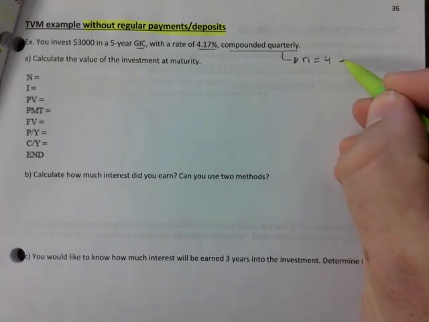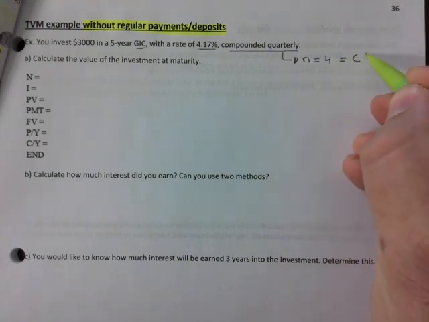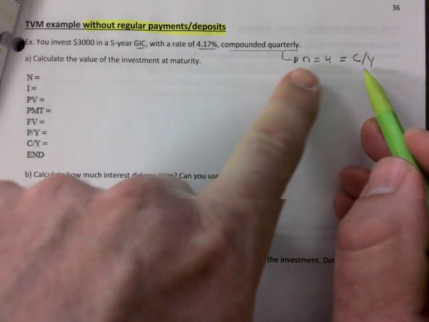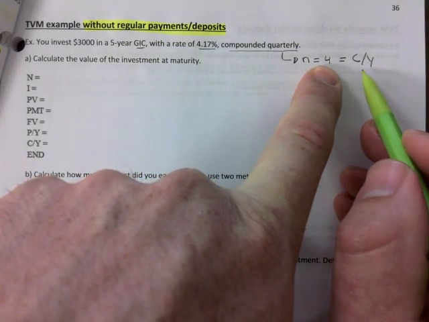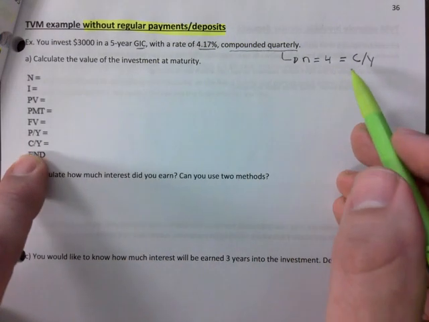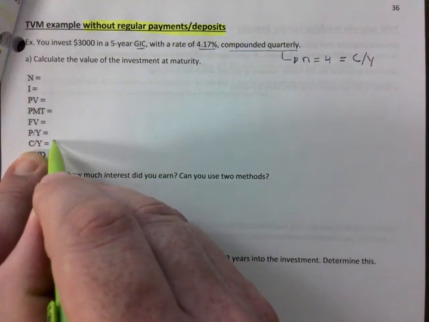Which for us right now is CY, compounding periods. I like to start with that because that's usually what is given to you. So I'm going to go to CY and make that a 4.